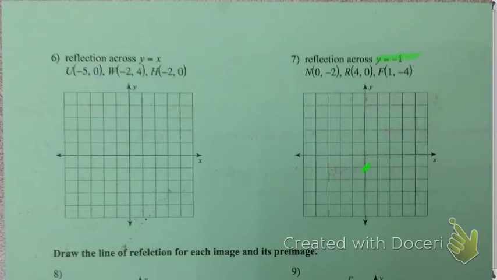And then this line only has y's, it doesn't have x's, so it never gets to cross the x-axis, so this is your line of reflection right here. Does that make sense? Okay, so go ahead and place your line of reflection right there through y equals -1. Now we're going to go ahead and graph the points.